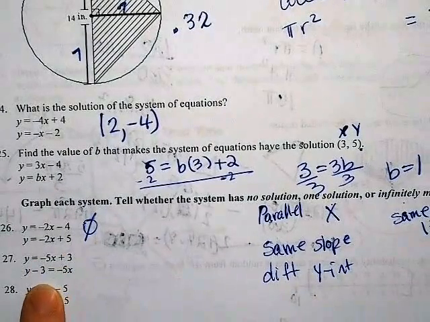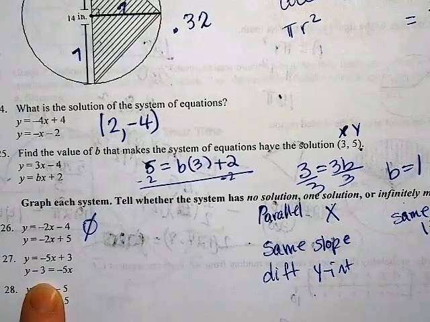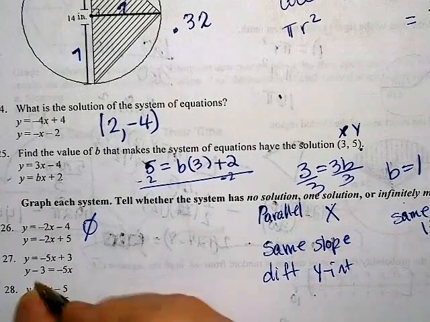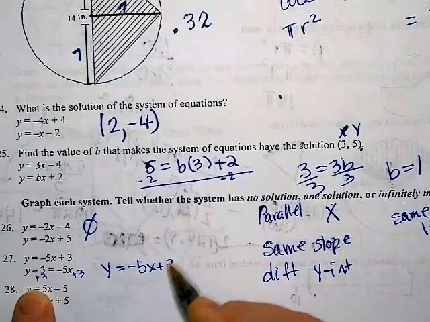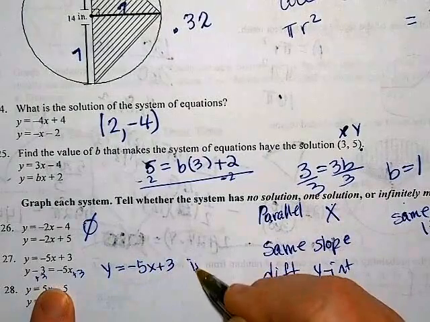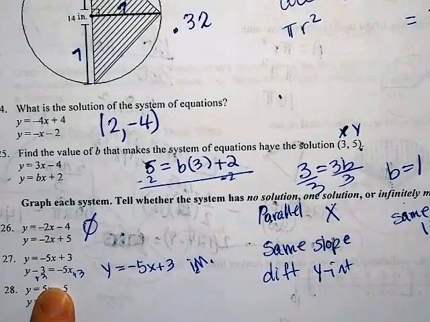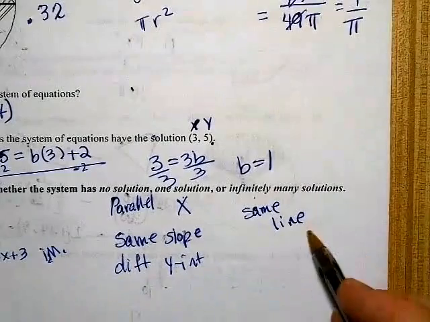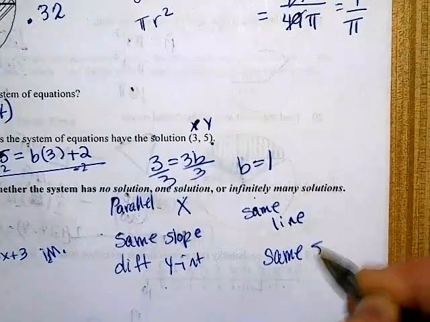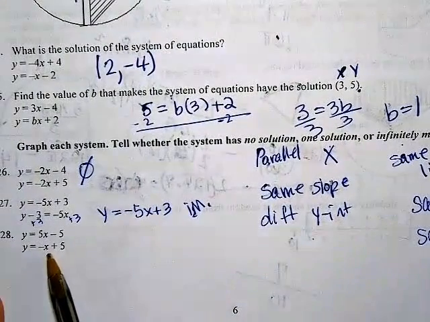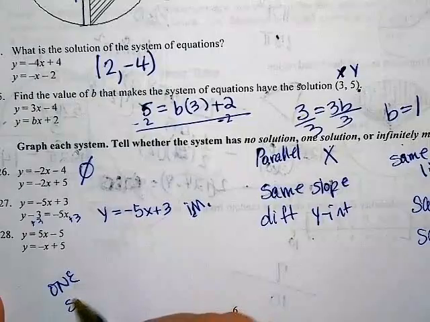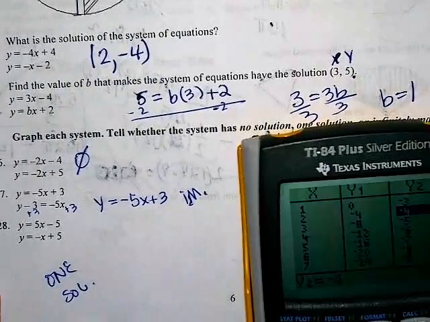So you said these were no solution. Okay. Can you tell by looking at number 27, or is there a little work needing to be done? Add 3 to both sides. So the second equation says y equals negative 5x plus 3. Infinitely many. I'll just abbreviate. I'm running out of room. Because they are the same line, which means they have the same slope and the same y-intercept. What about the next one? One solution. And if I asked you to find it, we could put it in our calculator.